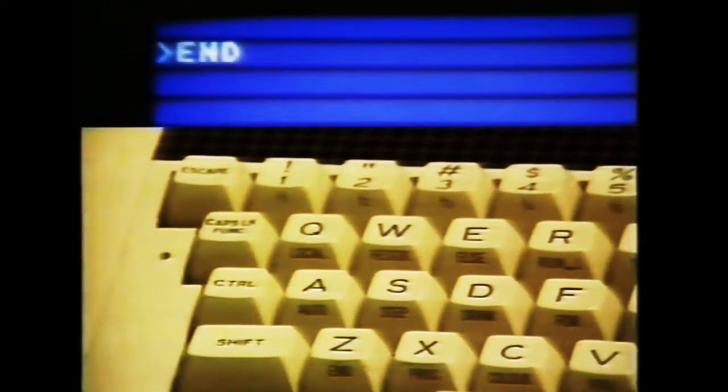So, what about the function part of this key? Well, you'll see the words printed on the front of many of the keys on the keyboard. Instead of typing END in our program, we can hold down this key, the function key, and press Z. As you can see, the three letters of the word END appear on the screen.